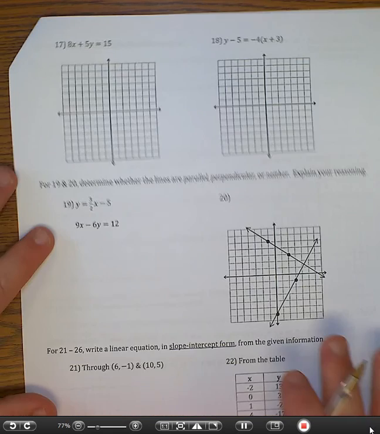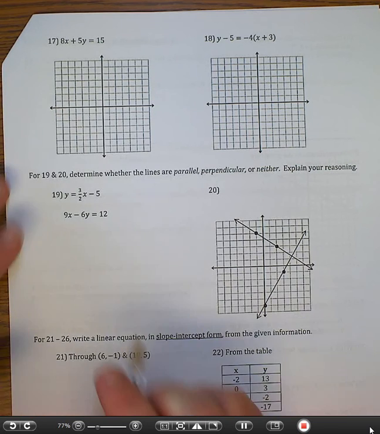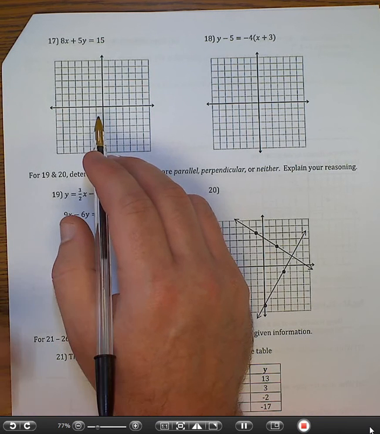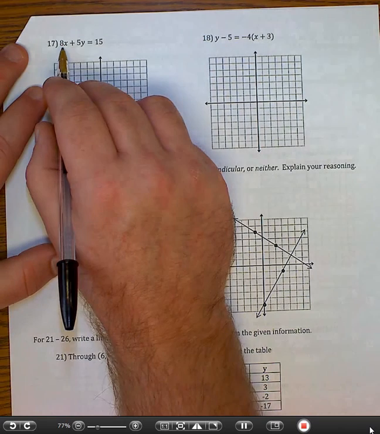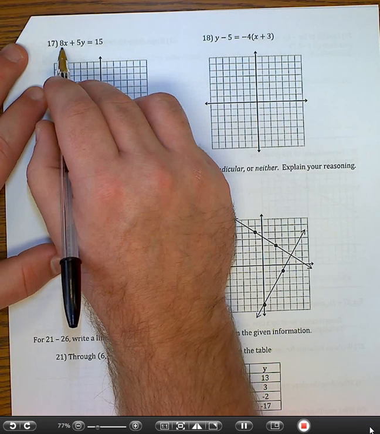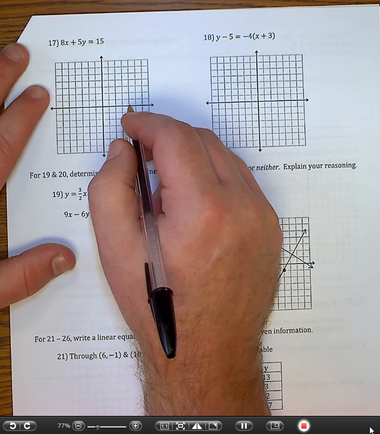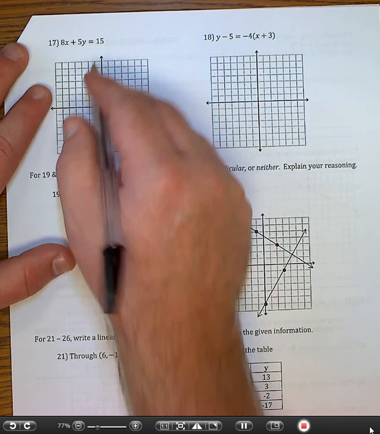It's these 2. Now I'm not doing intercepts on this one on purpose, because when I do the x-intercept, I'm going to get 15 over 8. That's not a good number. And it's really hard to plot a number that's not good. So I'm going to get this one in slope-intercept form by subtracting 8x.